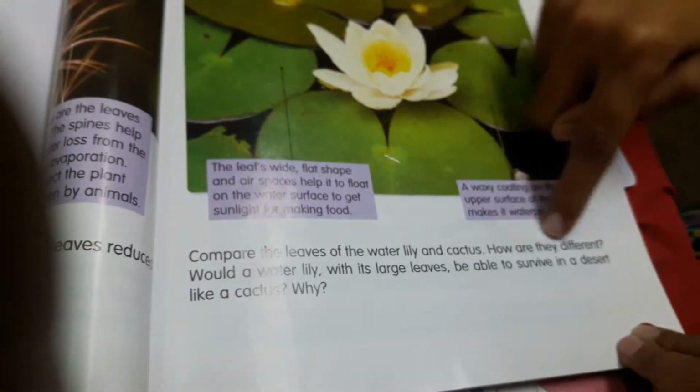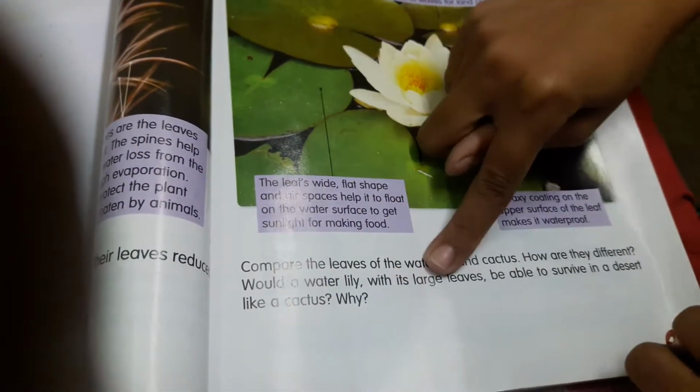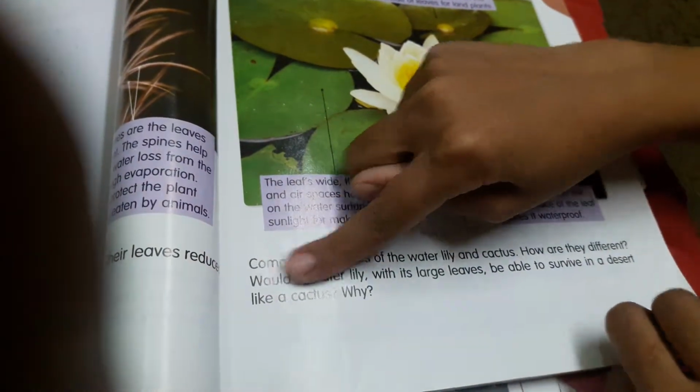Compare the leaves of water lily and cactus, how they are different. Would the water lily, with its large leaves, be able to survive in the desert like cacti? Why?